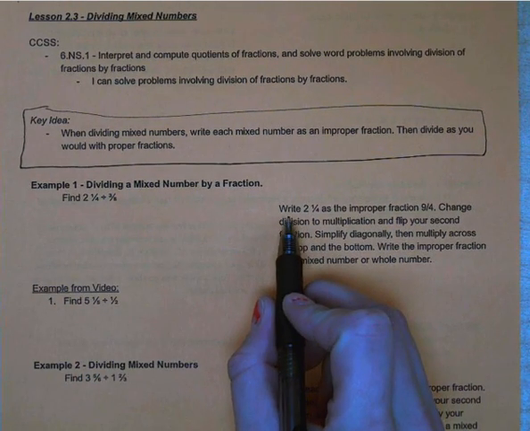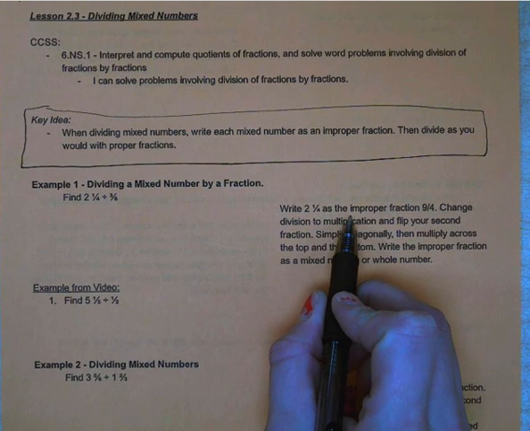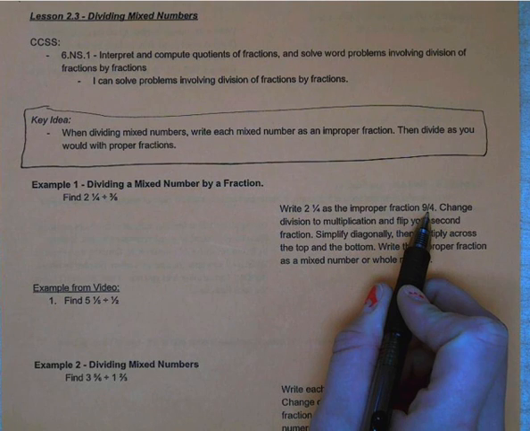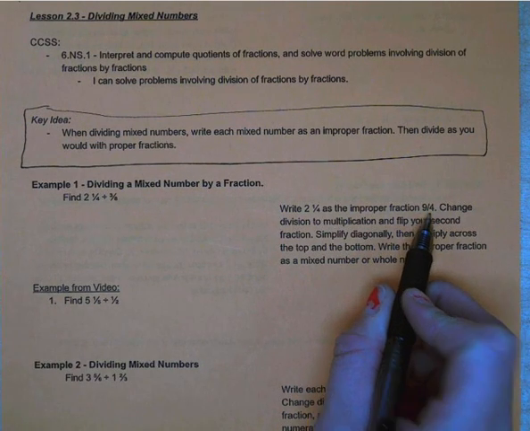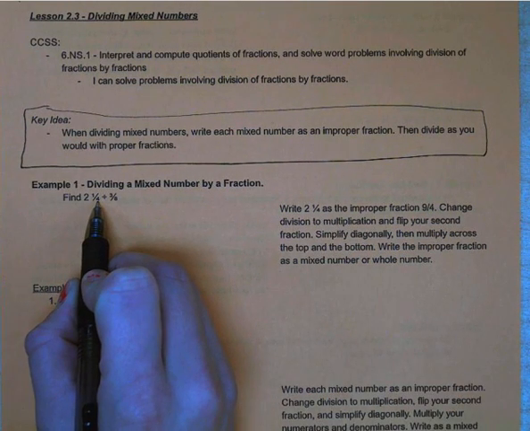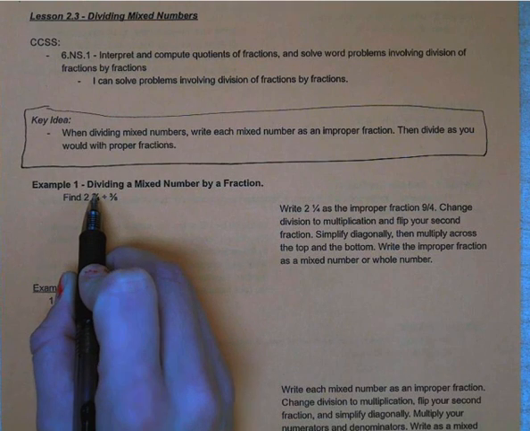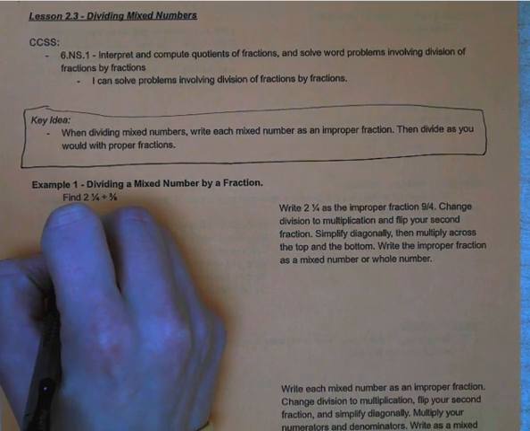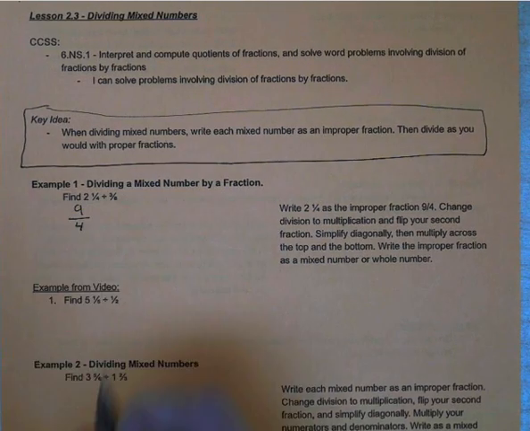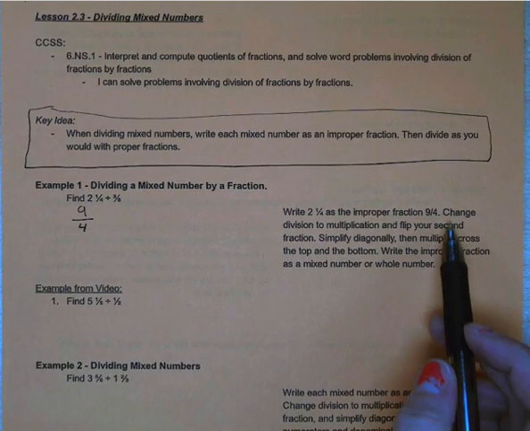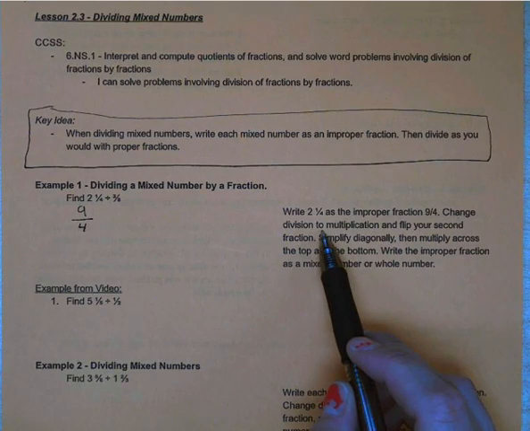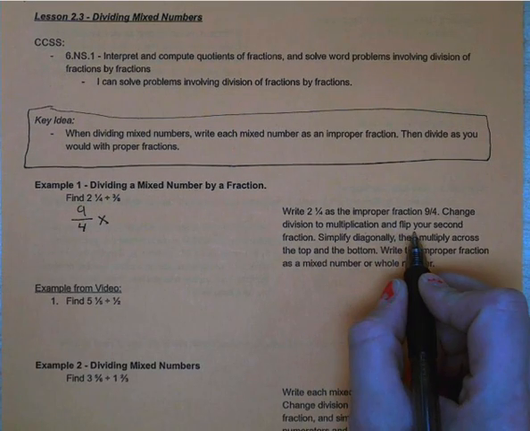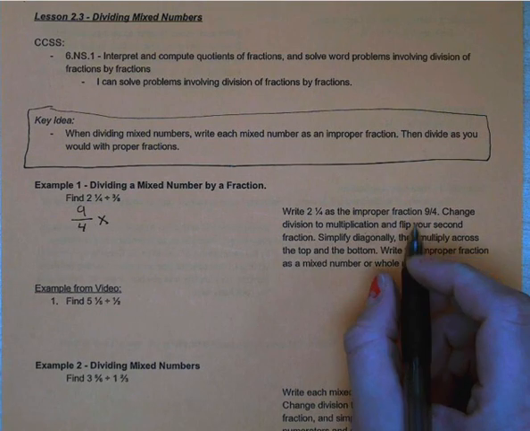Right over here, first step says write 2 1/4 as the improper fraction 9/4. If you remember from a previous lesson, we get 9/4 by doing the whole number times the denominator plus the numerator. So 2 times 4 is 8, plus 1 is 9, and the denominator stays the same. Okay, step 2 is to change your division sign to a multiplication sign. So do that. And it says, and flip your second fraction. That's where we write the reciprocal.